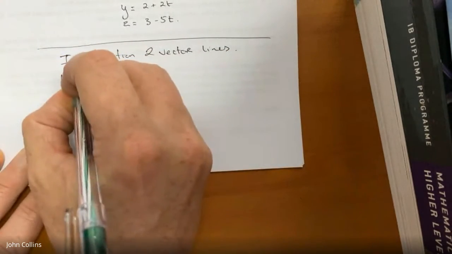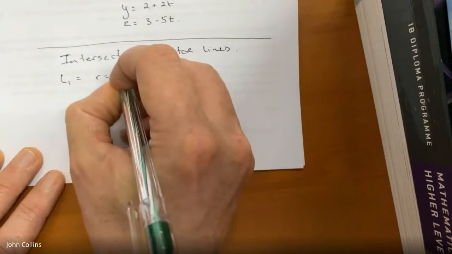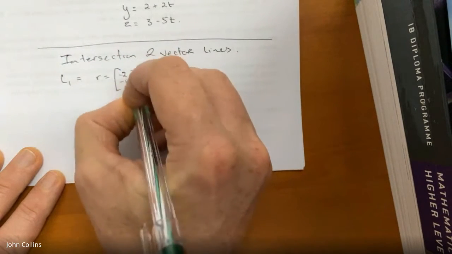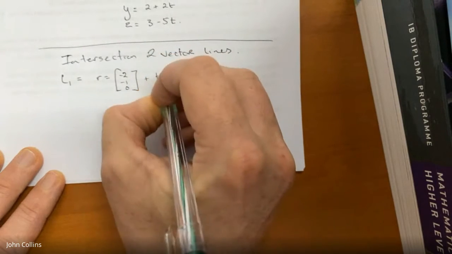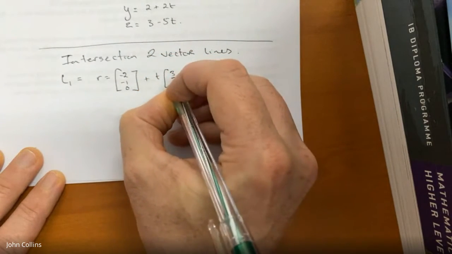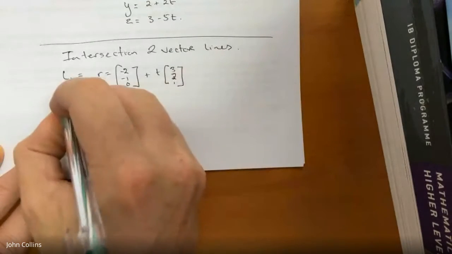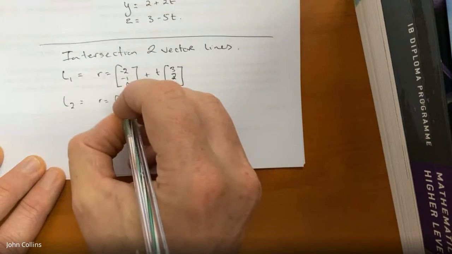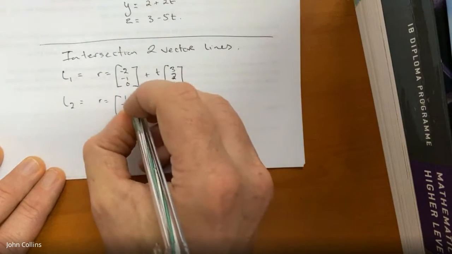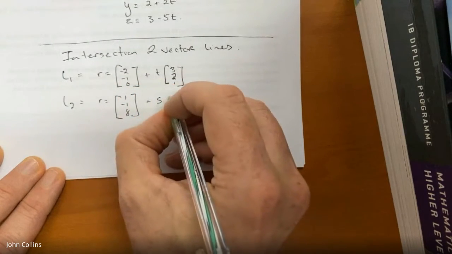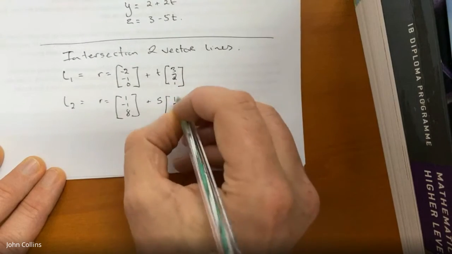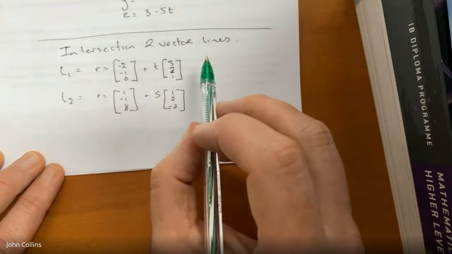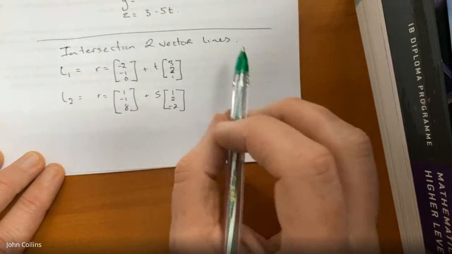Let's say we have line 1: r is equal to minus 2, minus 1, 0, which is the example that I have written, plus t times 3, 2, 1, so different, 3, 2, don't write it as a fraction. And line 2 is r is equal to 1, minus 1, and 8, plus s times 1, 2, minus 2. t and s are usually used as the scalar multipliers of the direction vector.